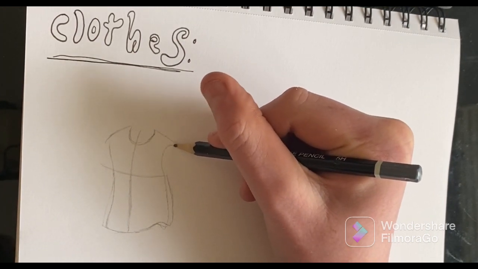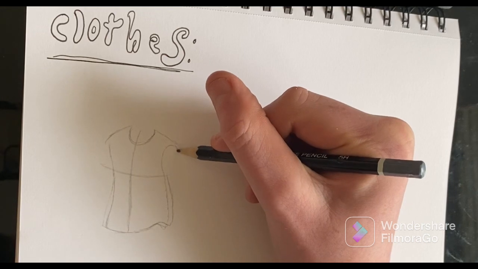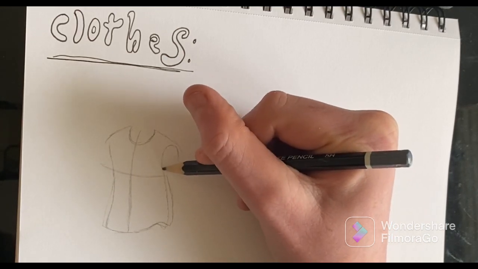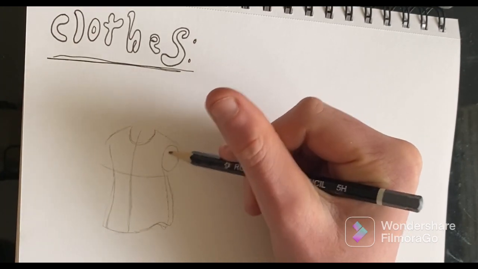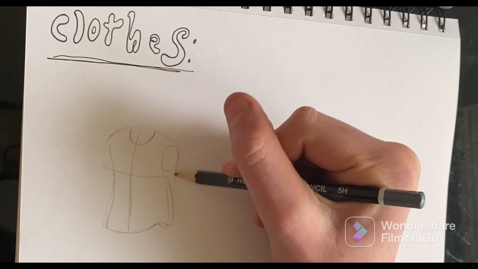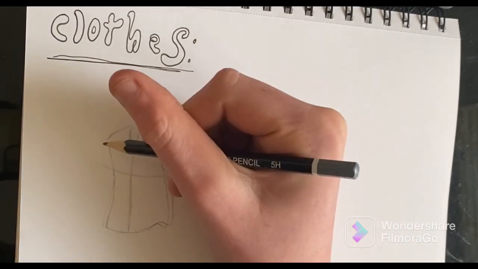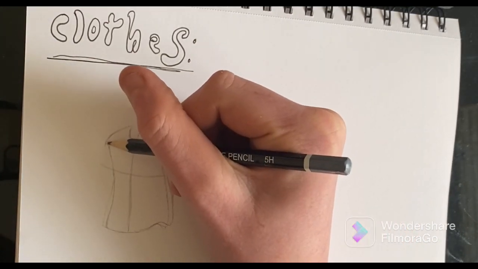You can actually make this a tank top or a vest just by drawing circles onto the sides here, but obviously leave the other side blank, because you've got to think about perspective with this as well. So that could be a tank top just like that, or a vest.